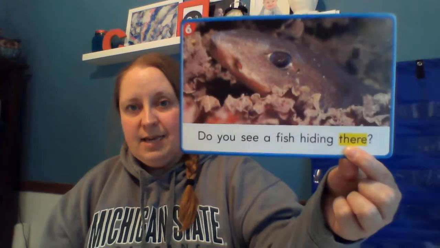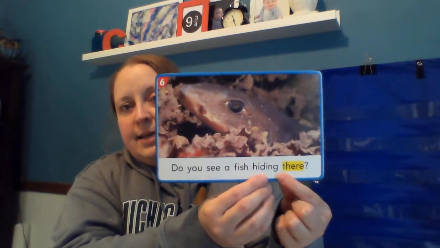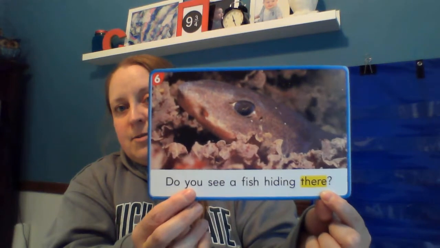And the last word I have for you is the hardest one. That is the word there. T-H-E-R-E. There. Do you see a fish hiding there? He's almost the same color as his surroundings, so he's a little bit camouflaged. There. T-H-E-R-E. There.